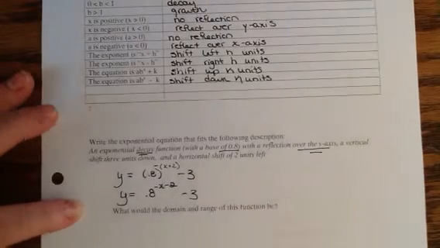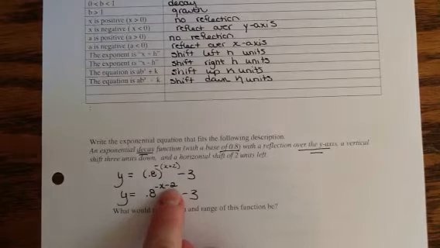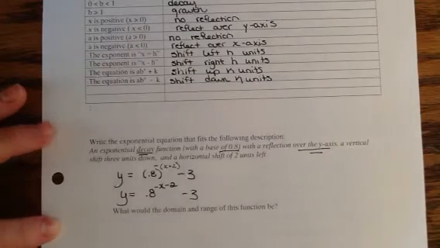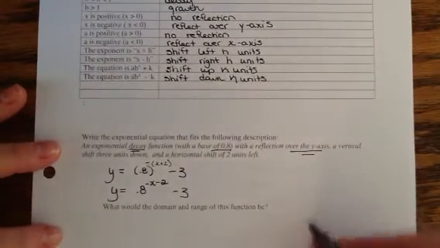And then minus 3. And this looks like that it shifted to the right, but really because you had to distribute or pull out the negative, you really went to the left. And then it says, what would the domain and range of this graph be?